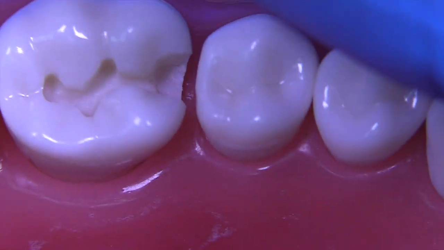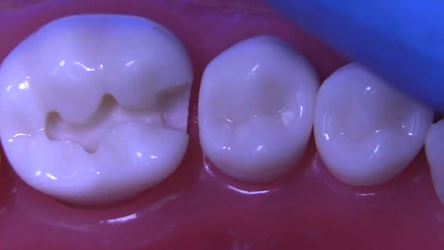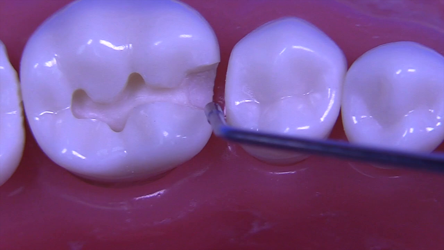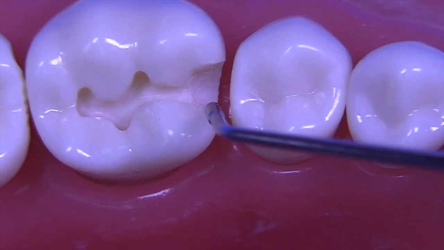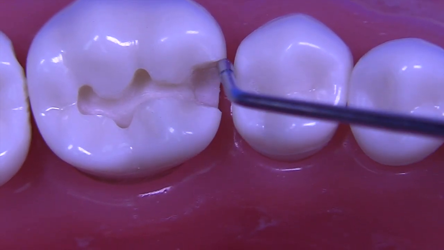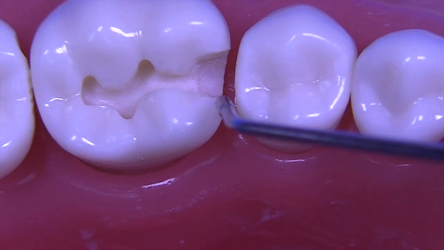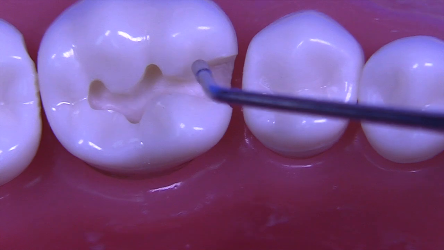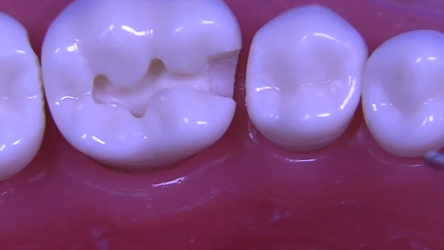And we like to try to have that wall somewhat convex in most situations, or at the very least straight and uniform and parallel to the outer cavosurface margin at the gingival. And in this particular case, you can see that it's angled just a little bit.